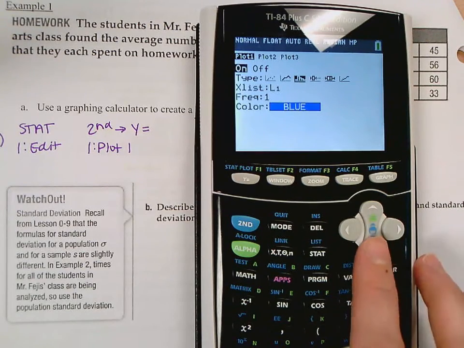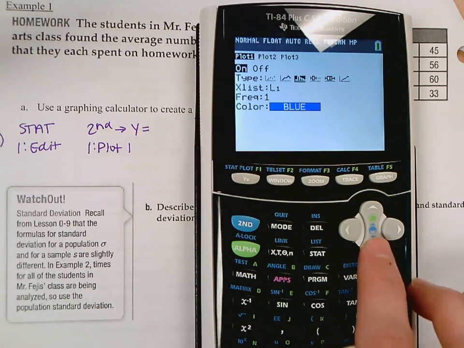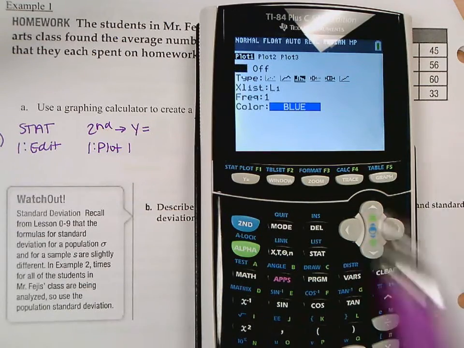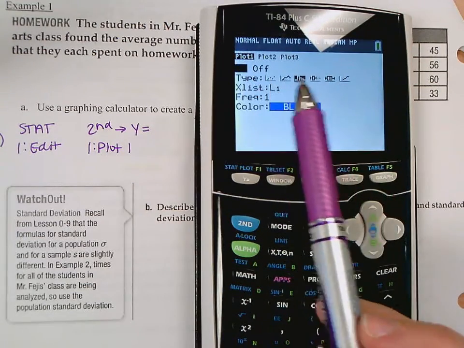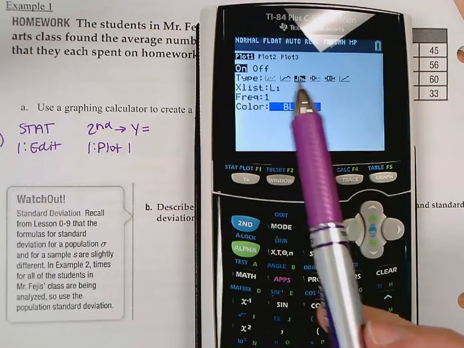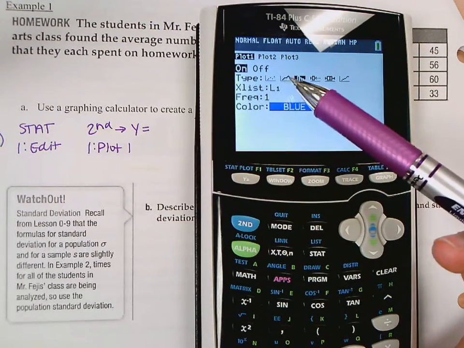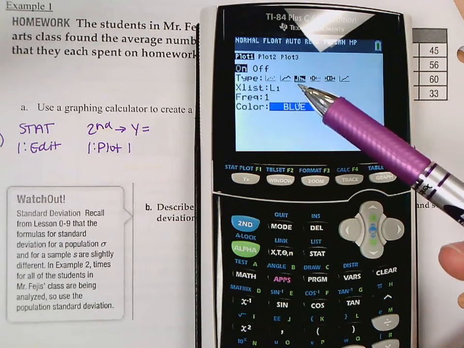And then under type, I'll arrow down in a minute. These are the different graphs your calculator can make. So you can make just a scatter plot, you can make a line graph. The third one is a histogram.